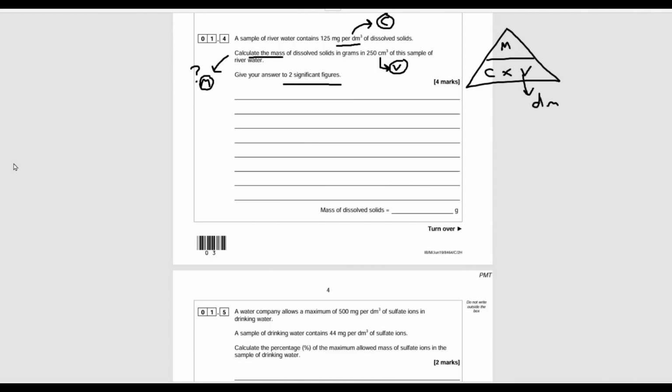So volume is normally in decimeters cubed. Concentration is normally in grams per decimeter cubed, and mass is in grams. So we need to make sure our units have been converted. If we just did concentration times volume, you're going to cover the M up, and that leaves you with, in order to work out M, I need to do C times V. And you can see we've identified C.